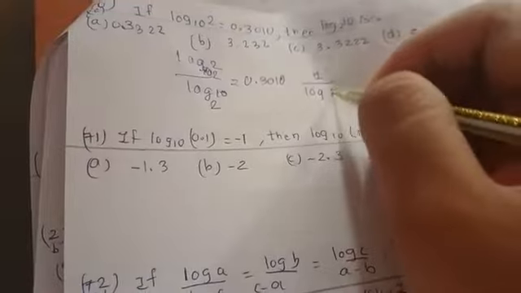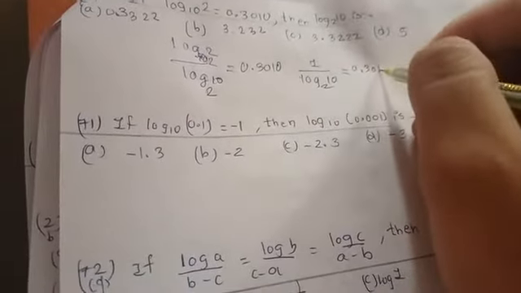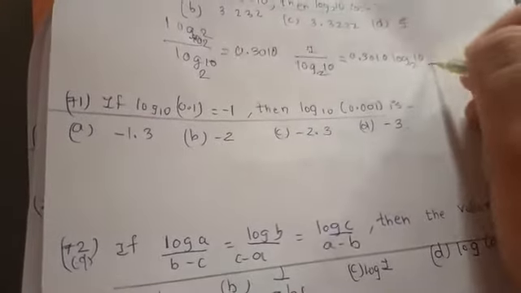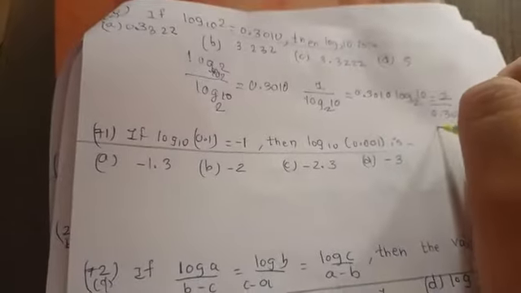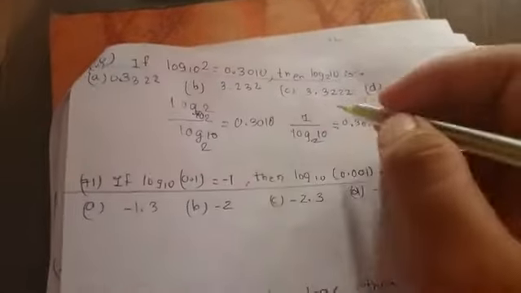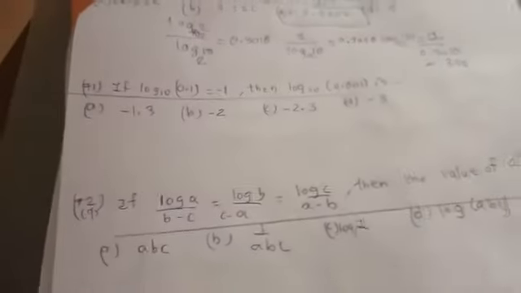And log 10 to the base 2 becomes equal to 0.3010. So, the value of log 10 to the base 2 will be 1 upon 0.3010, which is approximately equal to 3.322. So in question number 70, option C, 3.322, is correct.